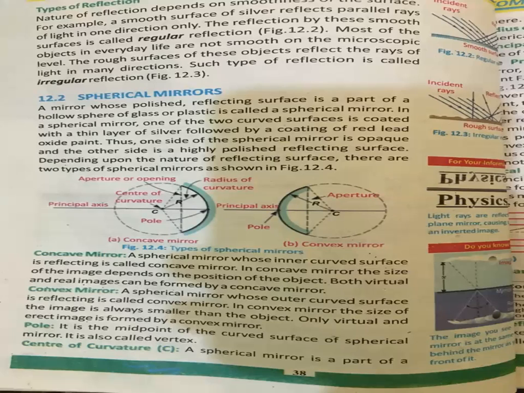If you take the example of a spoon, the curved part where we eat from is called a concave mirror. The outer surface is curved and the inner surface is reflecting, and the outer surface is polished with red lead oxide paint. This is called a concave mirror, and in a concave mirror both virtual and real images can be formed.